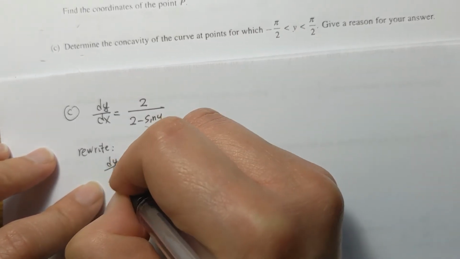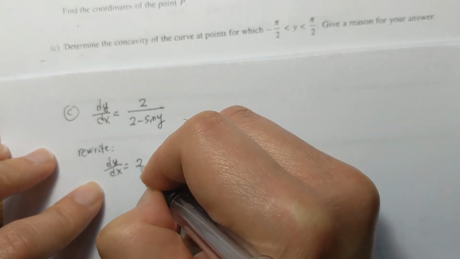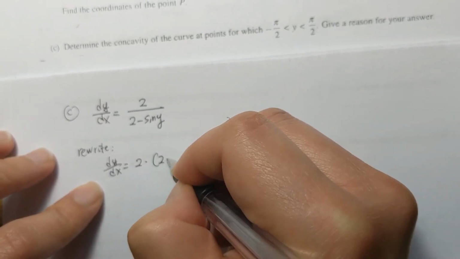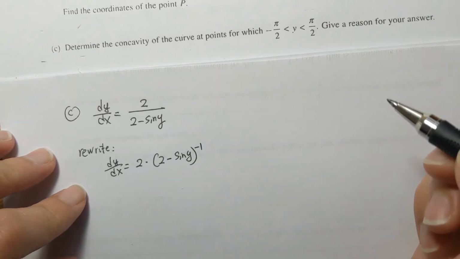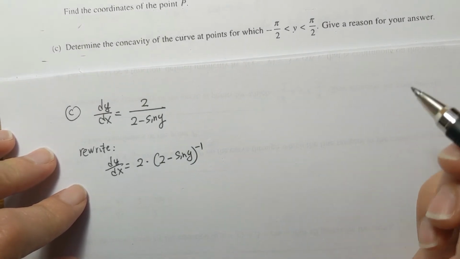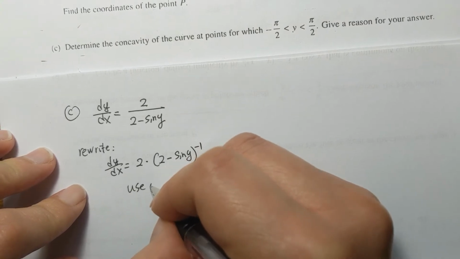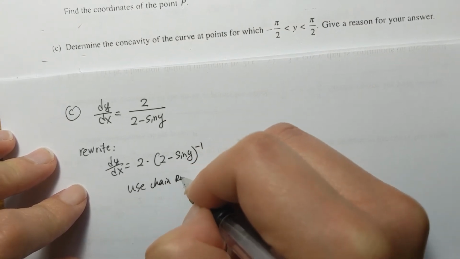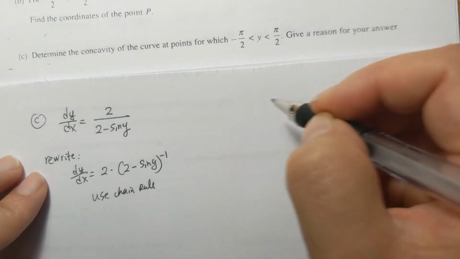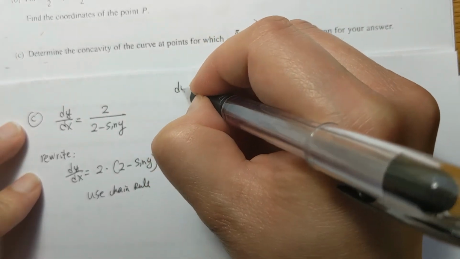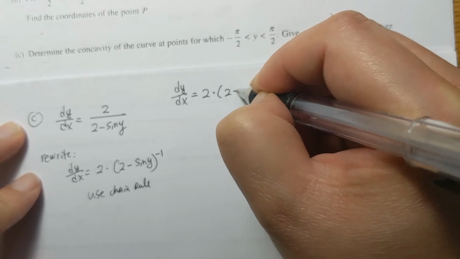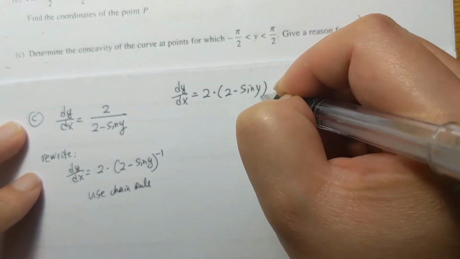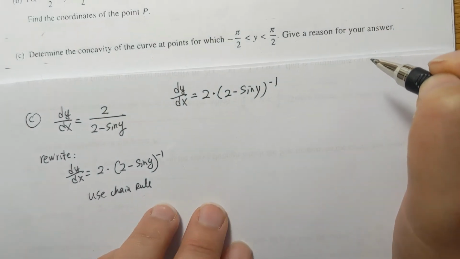So dy dx equal to 2 times 2 minus sine y to the negative 1. And then I'm going to use chain rule. Okay, so because of space, I'm going to write over here dy dx equal to 2 times. So now I'm going to use a chain rule.